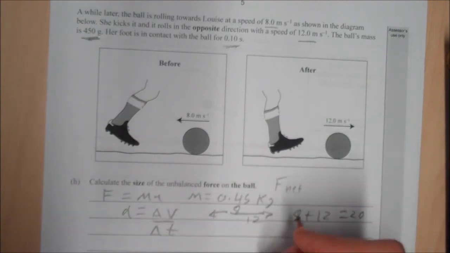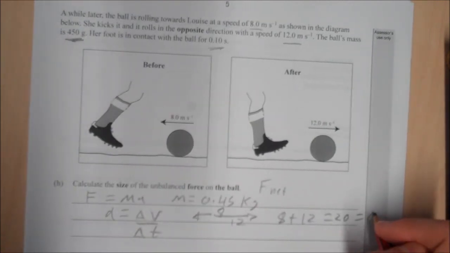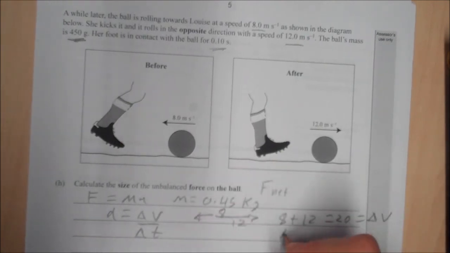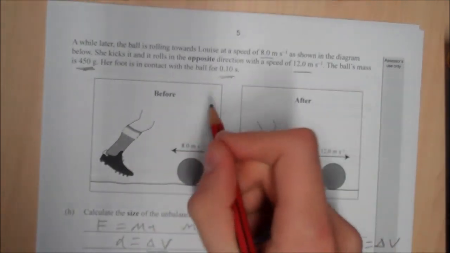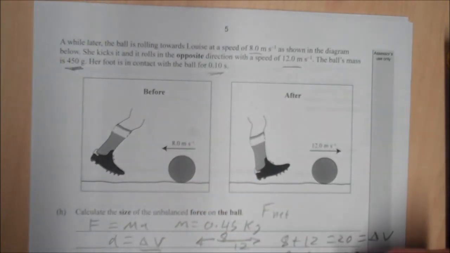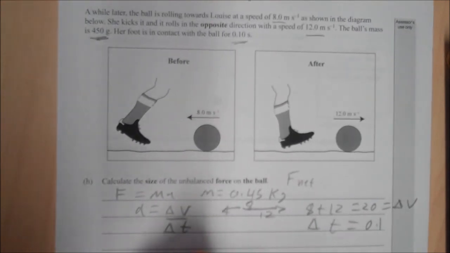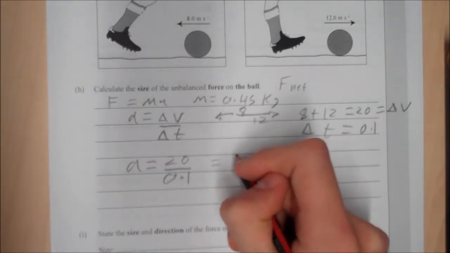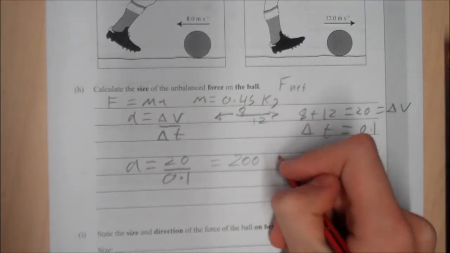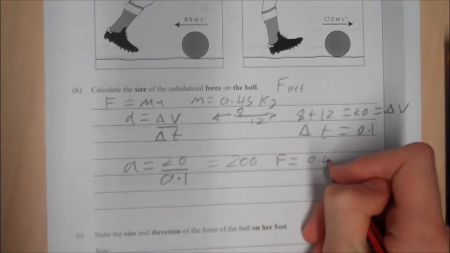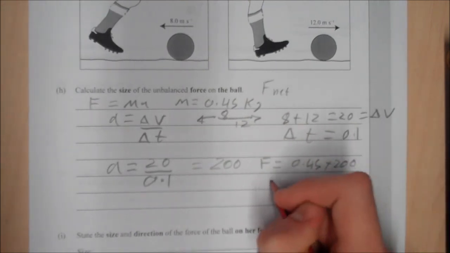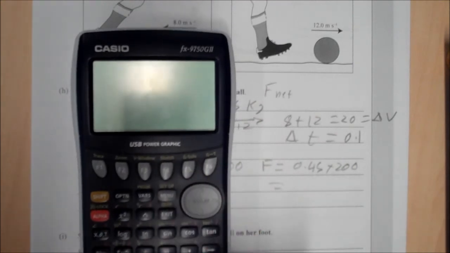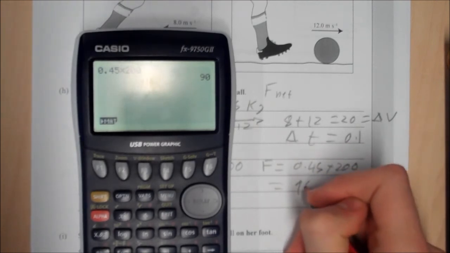And the change in time is equal to 0.1 seconds. So if we do that here, a is equal to 20 over 0.1, which is equal to 200. So F is equal to 0.45 times 200, which is equal to 90 newtons.